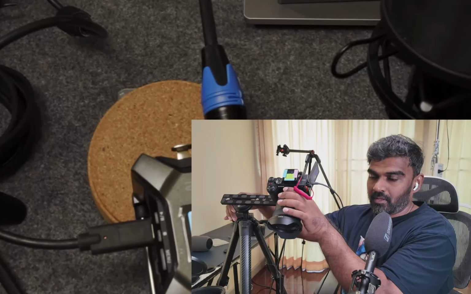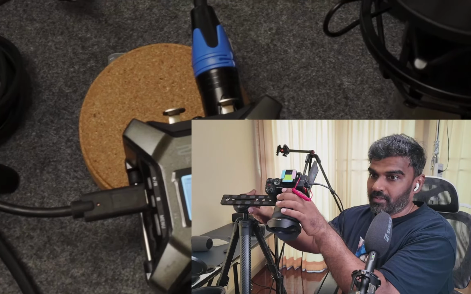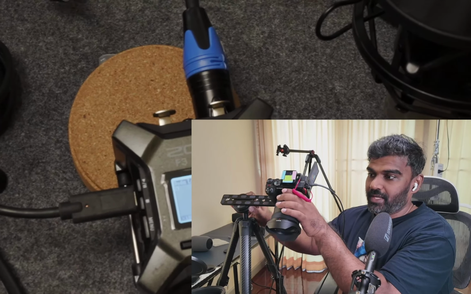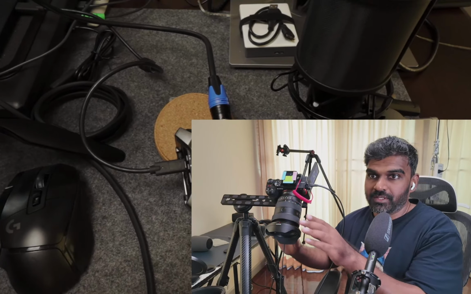As you can see here, I just changed the view, and now it is pointing to my table where I can zoom out a bit, and I can show you the audio interfaces.